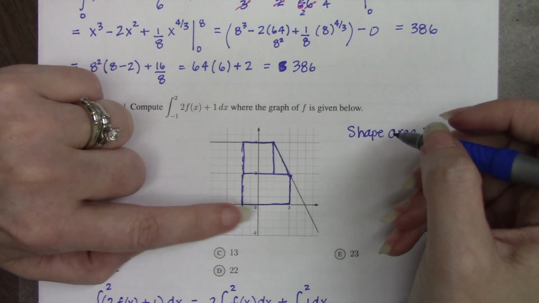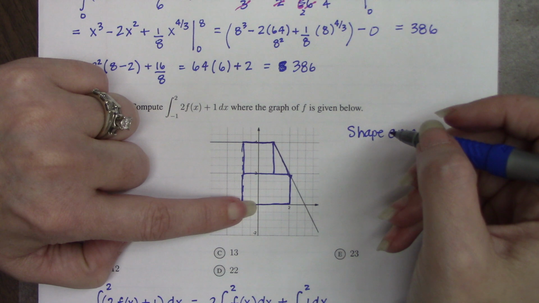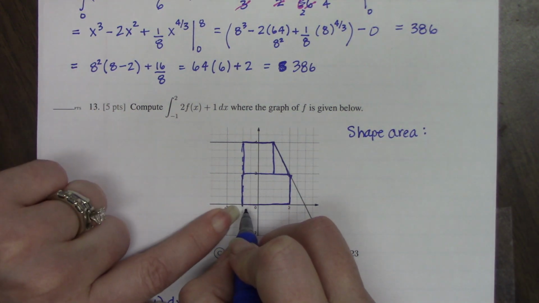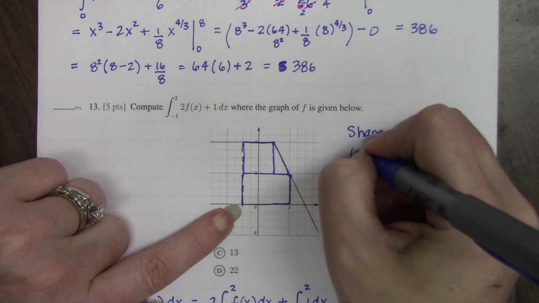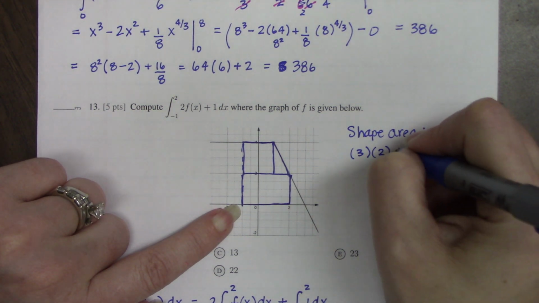Now don't count each block as 1. On this graph, it's actually 1 unit is 2 blocks. So if I look here, the base of this rectangle right here goes from -1 to 2, so it has a base of 3 and a height of 2, so that's the rectangle.